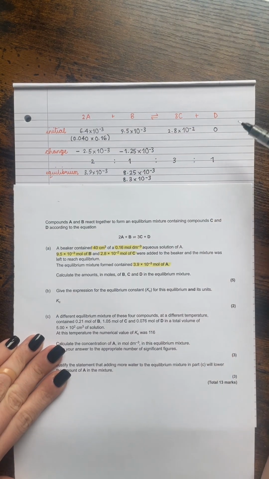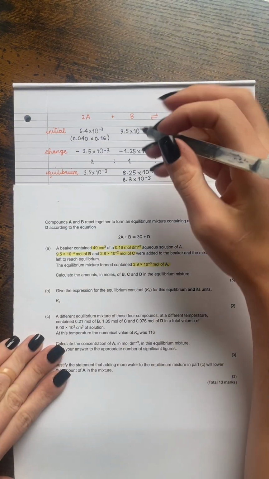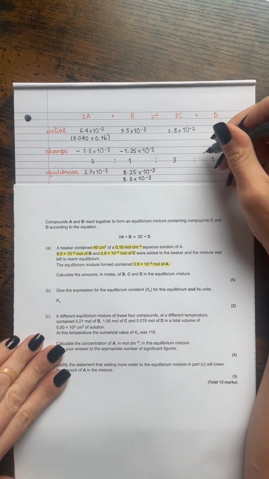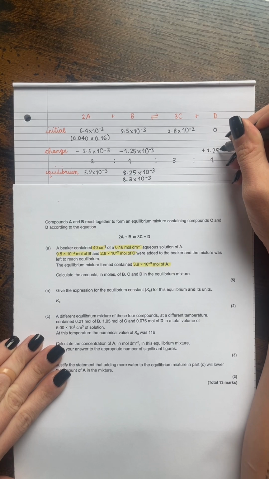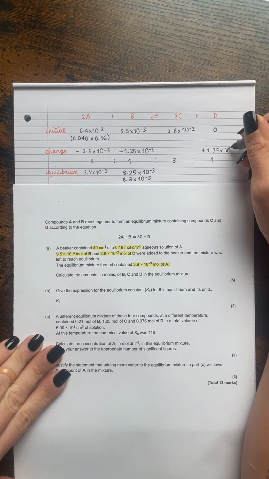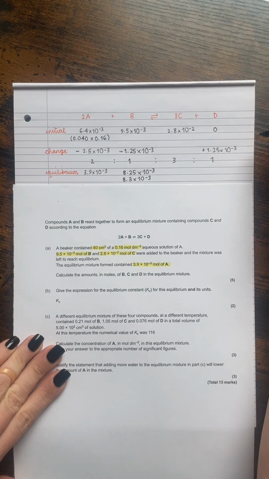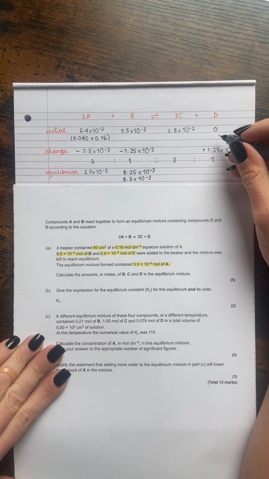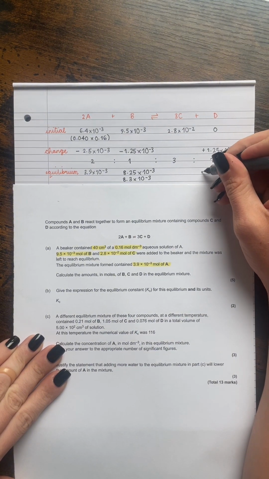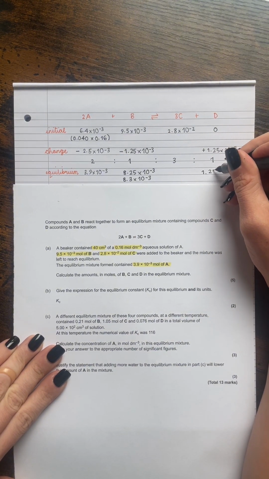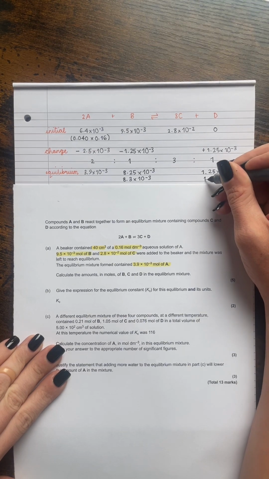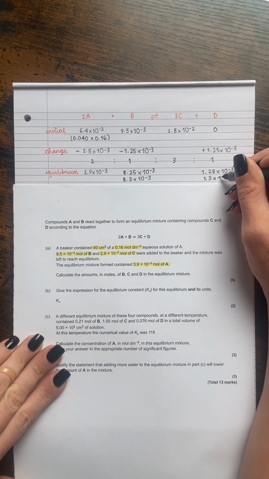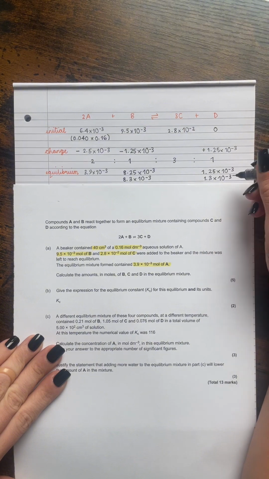And now we can also fill that in for D, because B and D are in a 1-to-1 ratio. So we're going to make, so plus 1.25 times 10 to the minus 3 moles of D, which, because we didn't start with any, is going to be 1.25 times 10 to the minus 3, which again I will rewrite as 2 significant figures to match everything else.